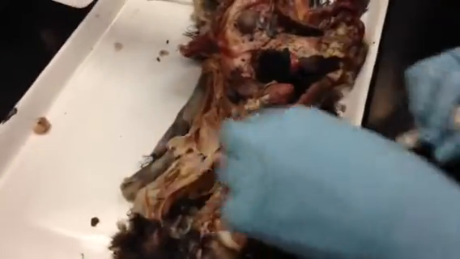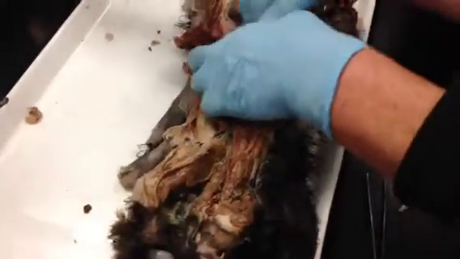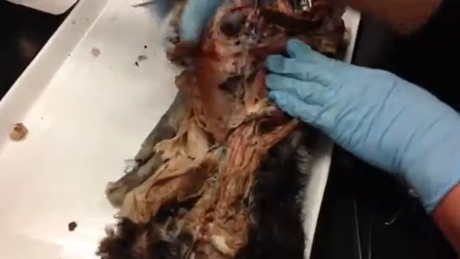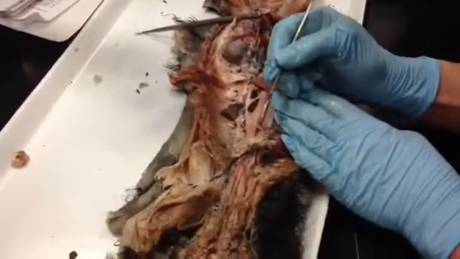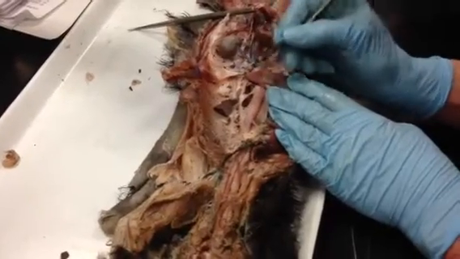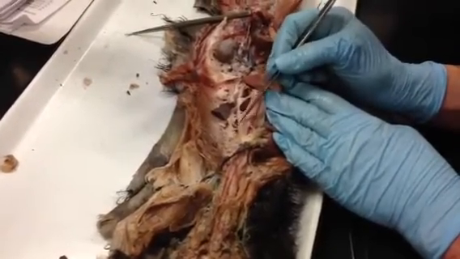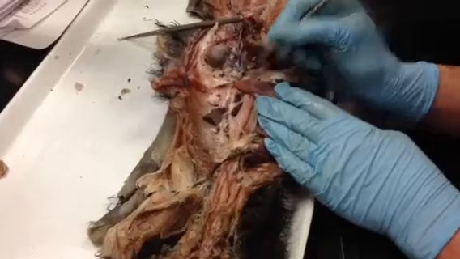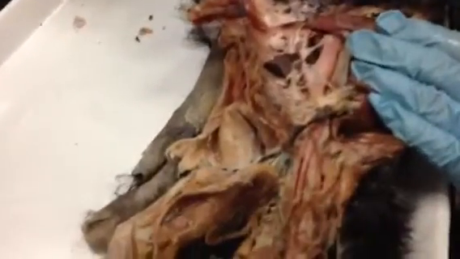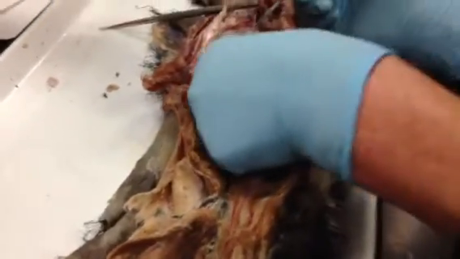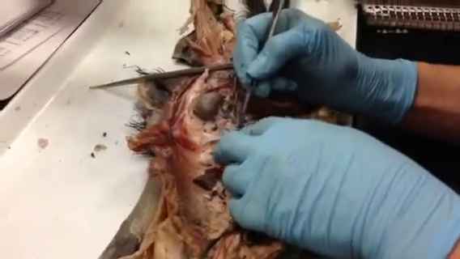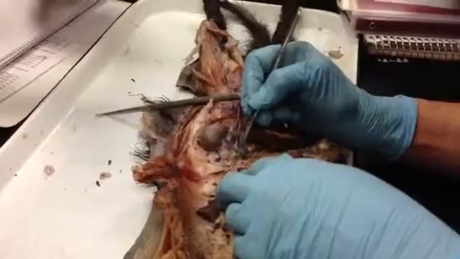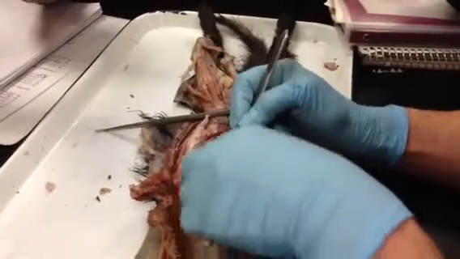Okay? Now, take everything and move it, and what you'll see is the rest of your aortic arch, intercostals. As soon as we get past the diaphragm, it's going to then turn into your celiac trunk.